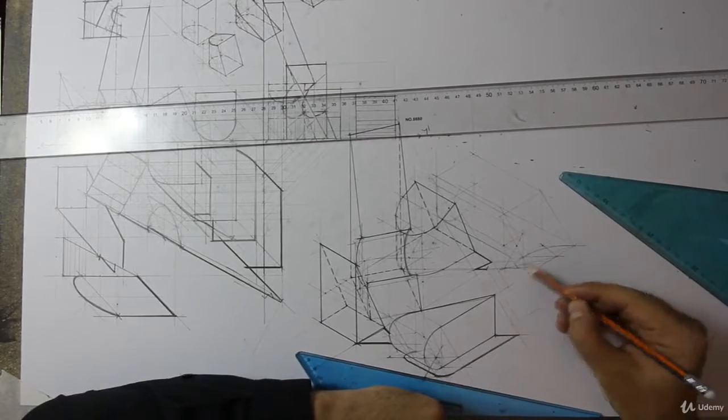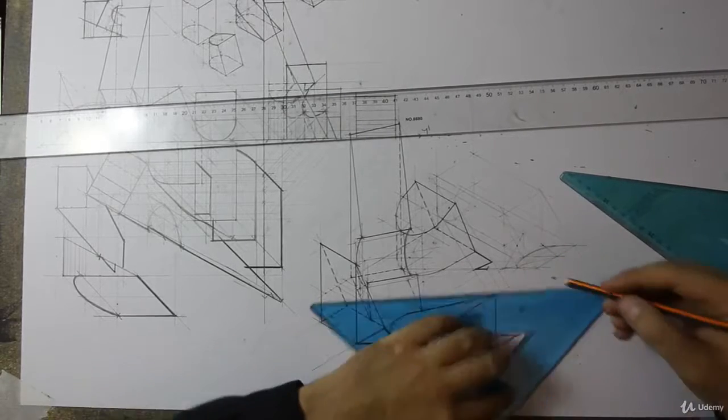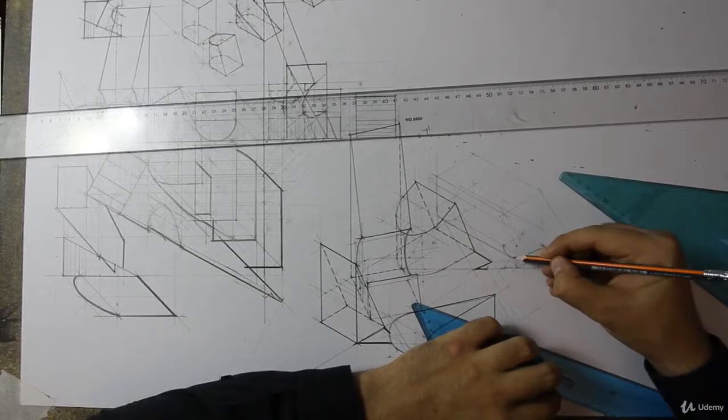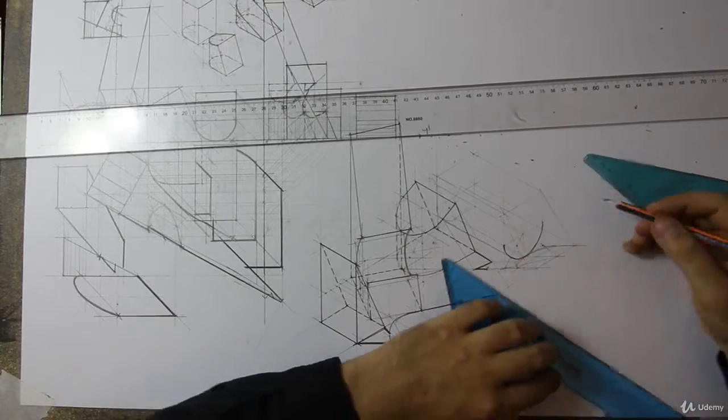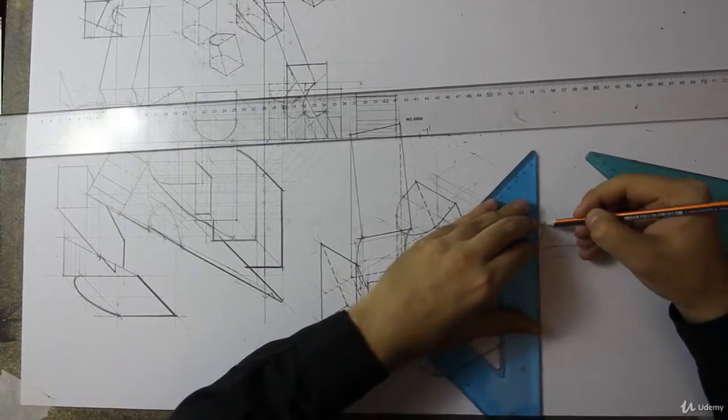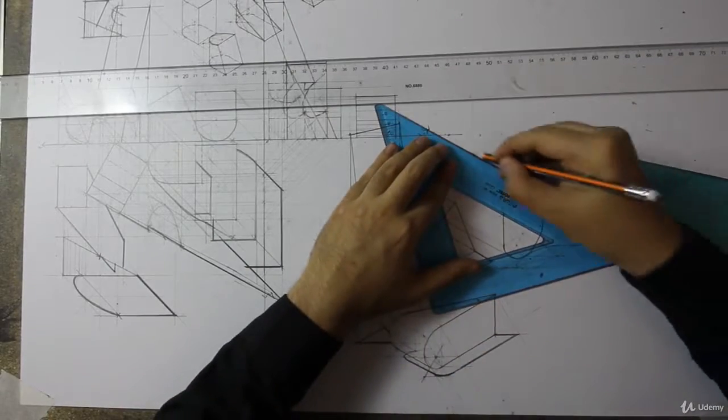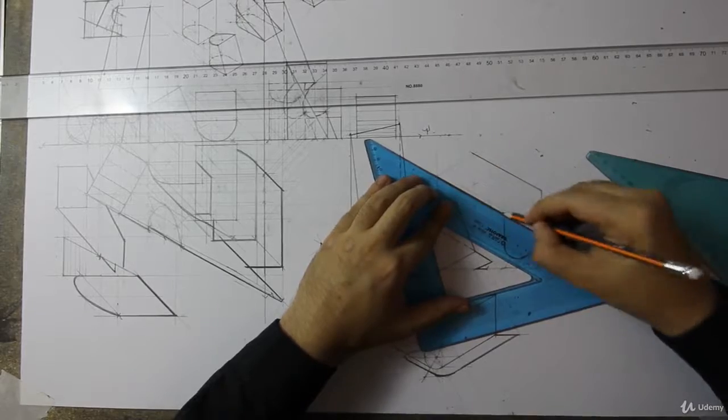Well, we got that ellipse there. And we need to start thickening. You'll thicken the ellipses by freehand. It's easiest. Okay. Everything else with a ruler. Okay, good.